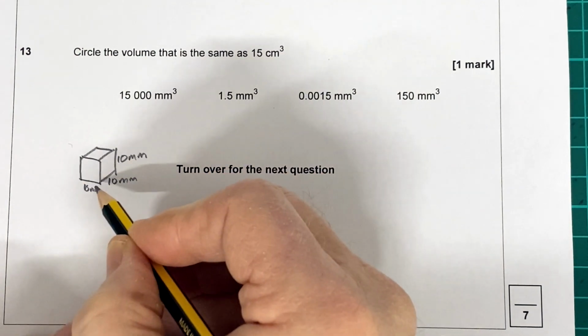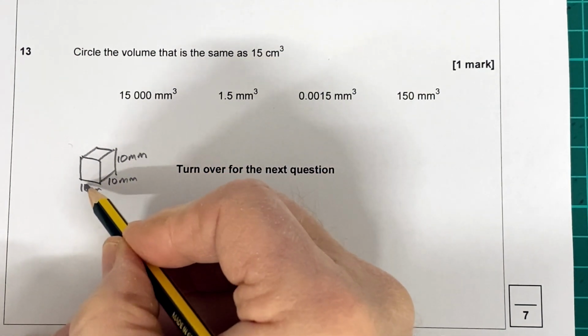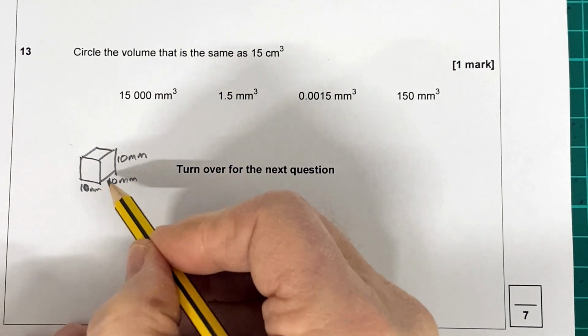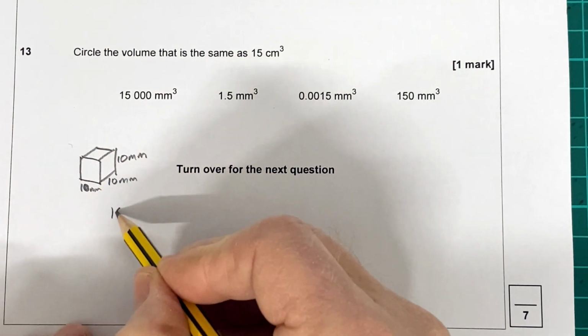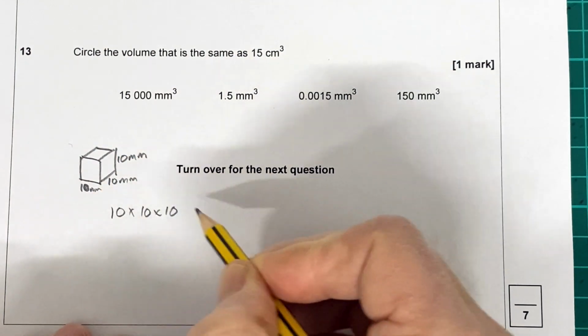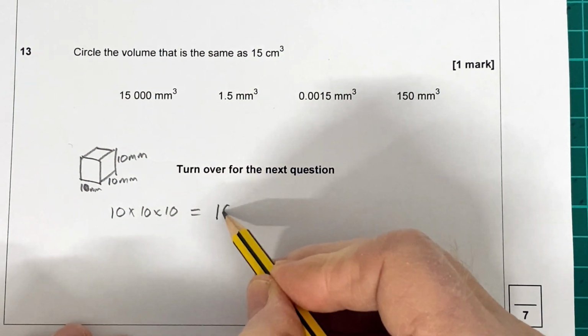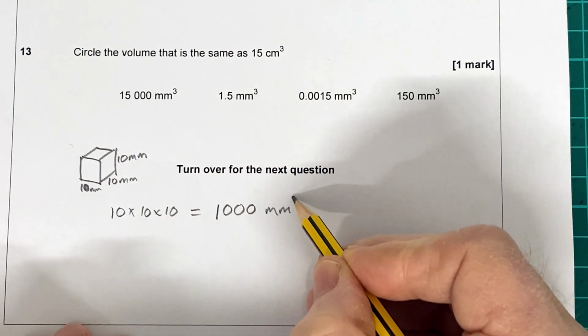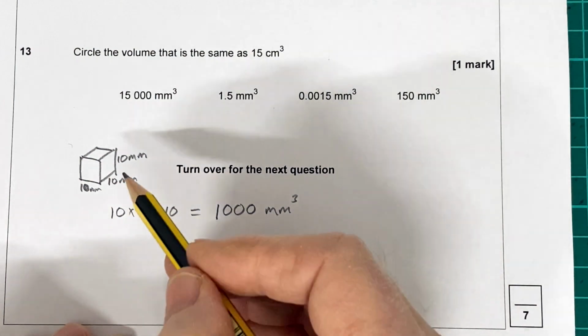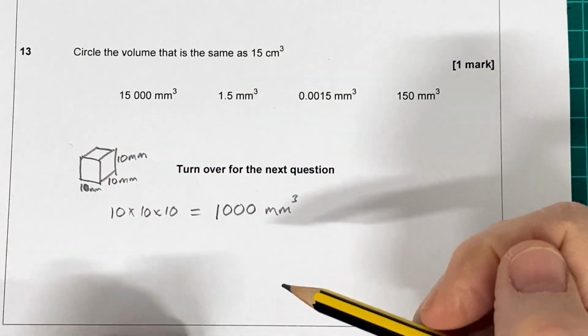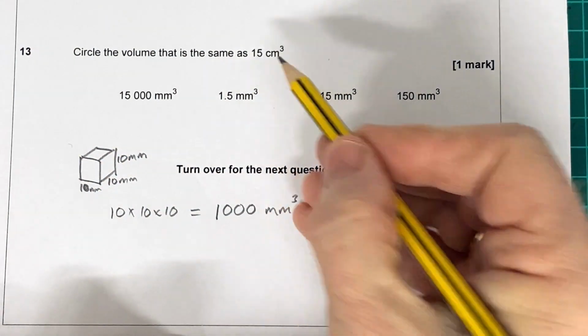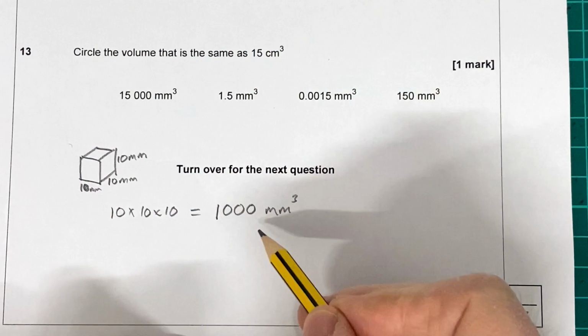So the volume of that little cube, let's just make that a bit clearer, is 10 times 10 times 10. And you know that 10 cubed is 1,000. So we've got 1,000 cubic millimeters in that cube there. So if we've got 15 of those, we must have 15,000. There it is.